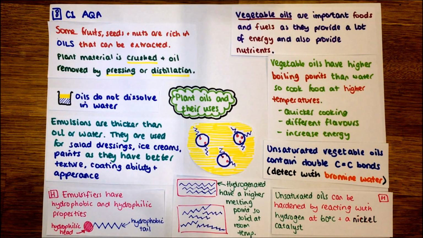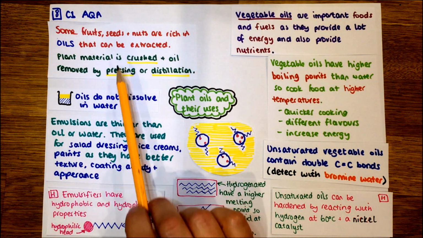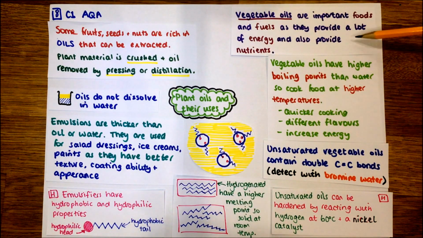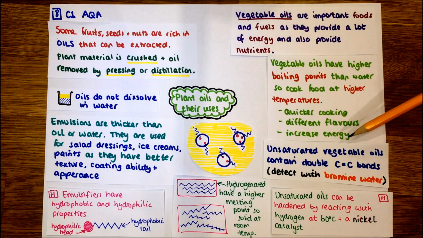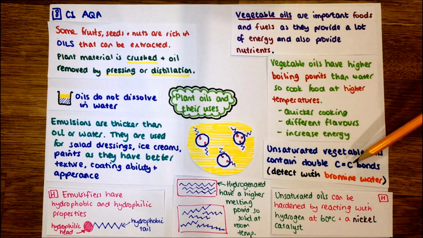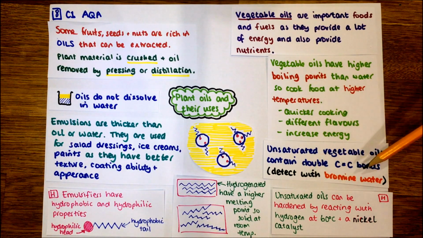So we've looked at where we can get oils from and why they're useful, in terms of cooking at higher temperatures, for faster cooking and different flavours, but it increases the energy content of our food. We've talked about unsaturated vegetable oils containing carbon double bonds, so they're alkenes, and we can detect that with bromine water. We can turn some of those oils into harder butters and margarines by adding hydrogen, getting rid of the double bonds, making those chains straight so they lie close together, increasing the force of attraction and therefore increasing the temperature at which we can melt them.